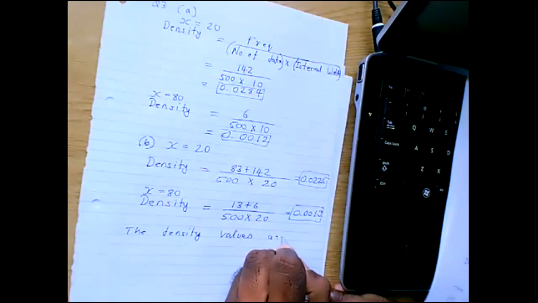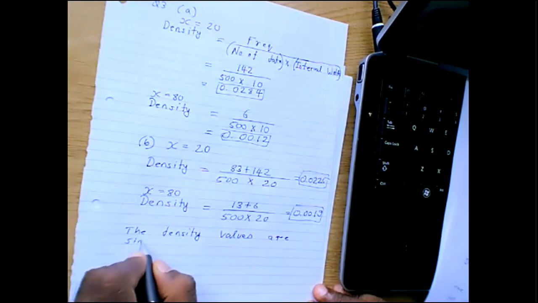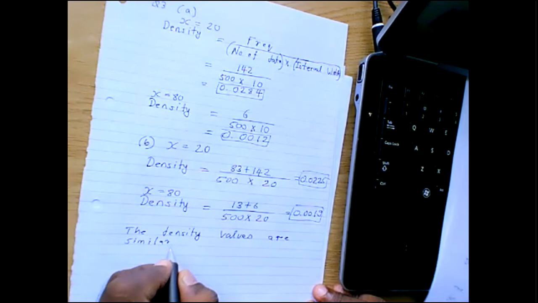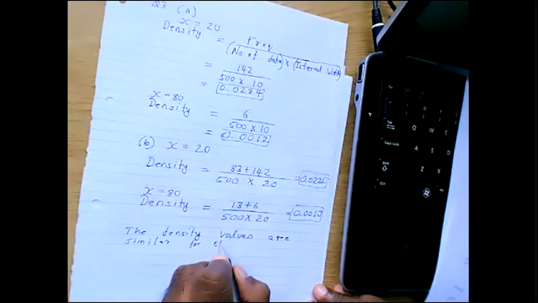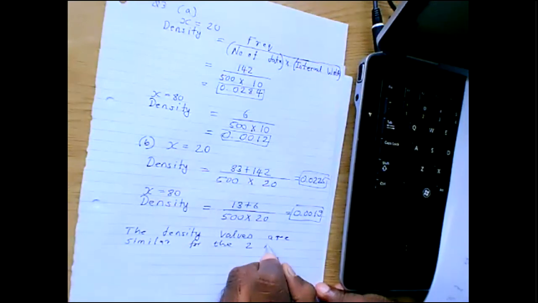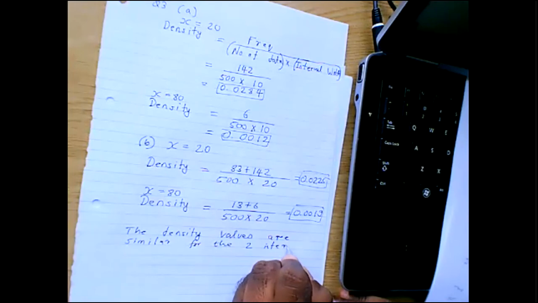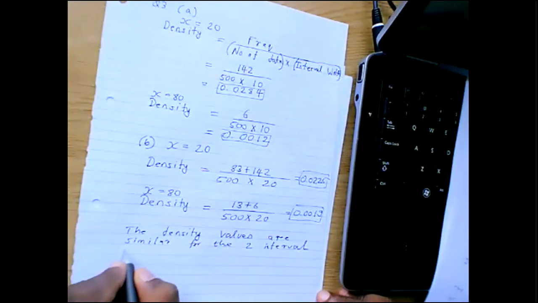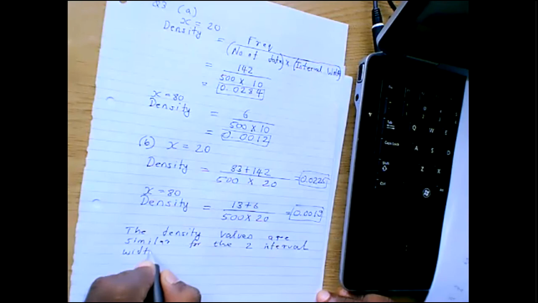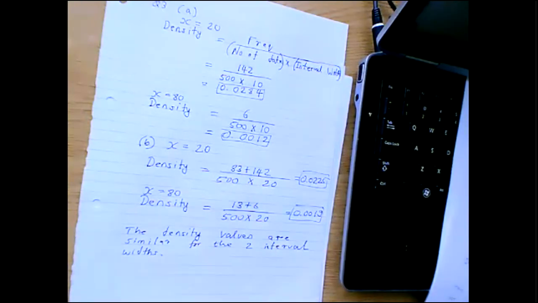In other words, they are similar for the two interval widths. Increasing the interval width from 10 to 20 has not changed the density values much.